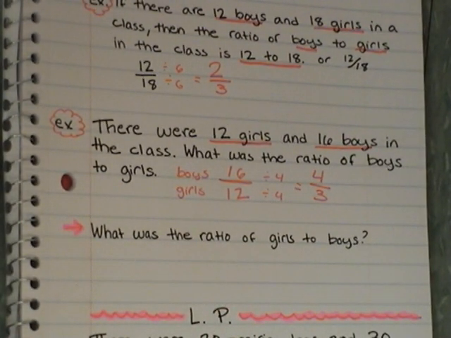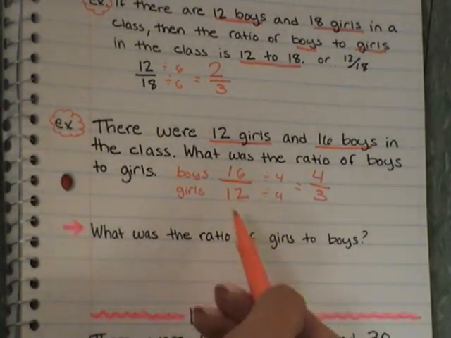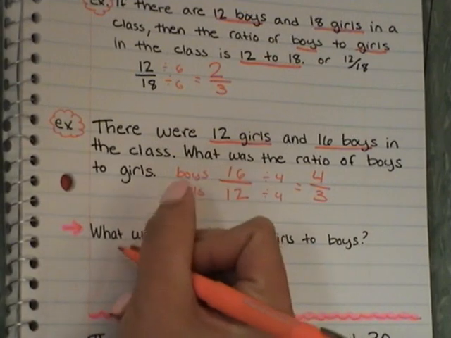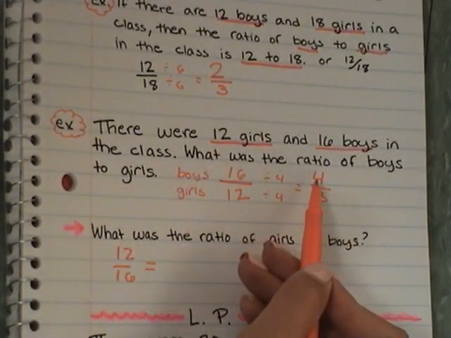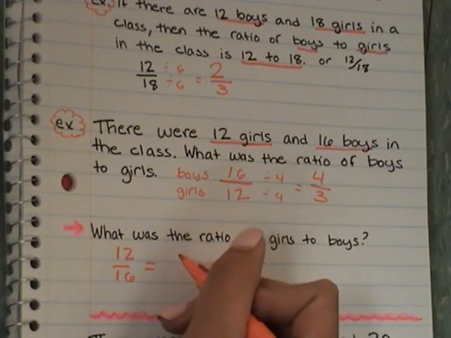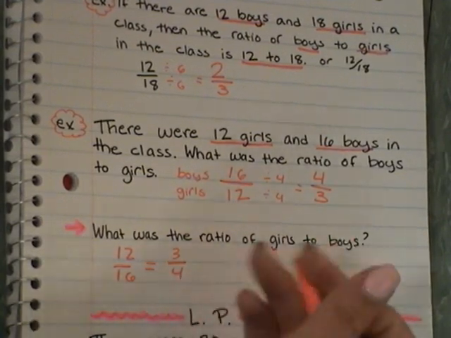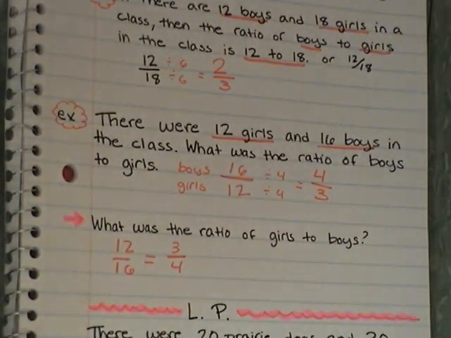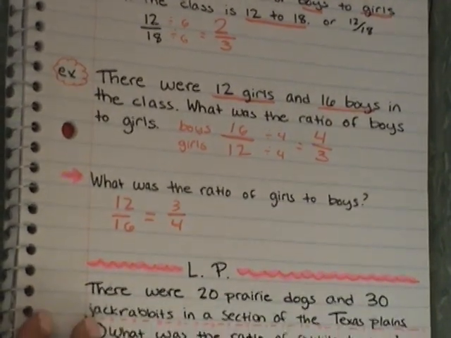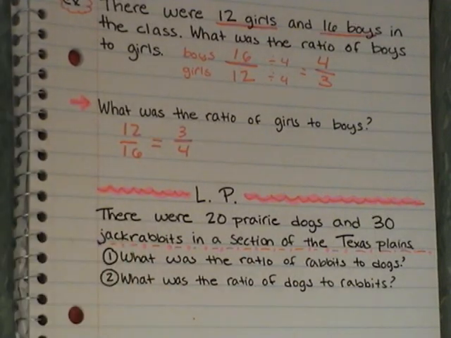Now the next question says, what was the ratio of girls to boys? So what we'd have to do then is kind of flip the 12 over 16, and when we reduce, instead of 4/3, we would get 3/4. So our ratio is 3 to 4. Alright, it is easy as that, and here's your lesson practice.